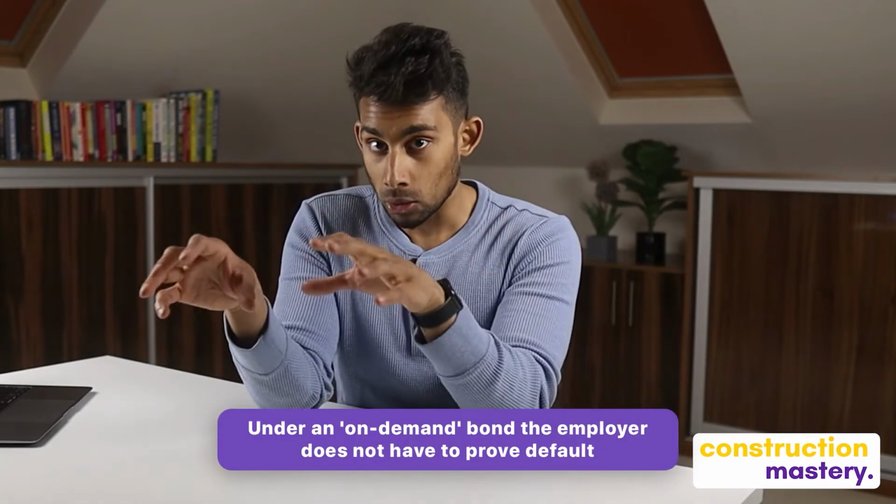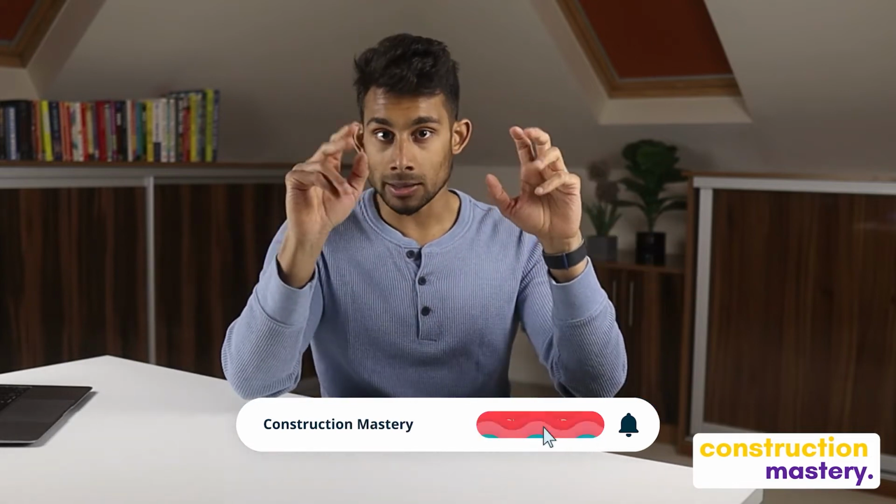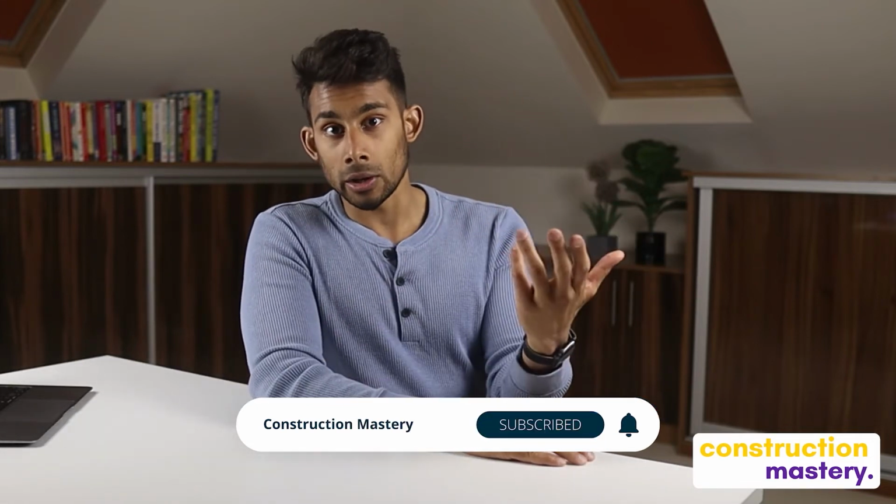On the flip side, under an on-demand bond, the employer does not have to prove default. This is, however, provided that he can show that he has complied with the conditions for demanding the bond, then the employer can call on it, easy peasy. And please note that this is also a reason that bonds are provided by a financial institution like a bank, as they are seen as the most secure and stable. And also, they're the most likely to have the funds available to release the funds if disaster strikes. I hope you're with me.